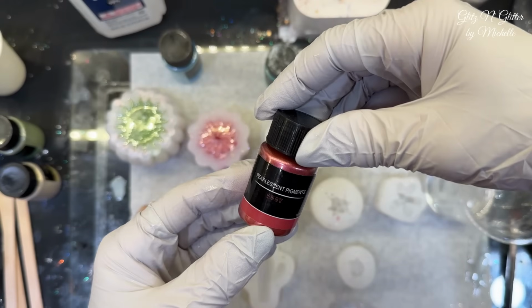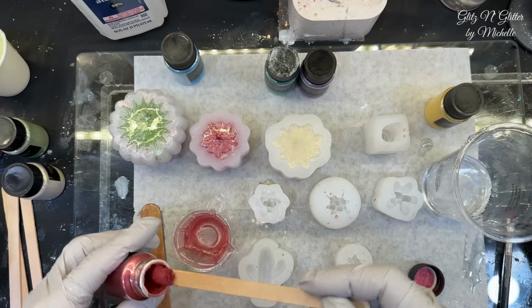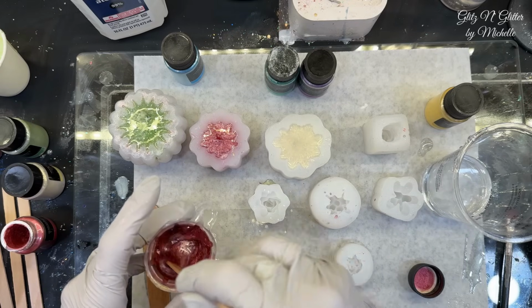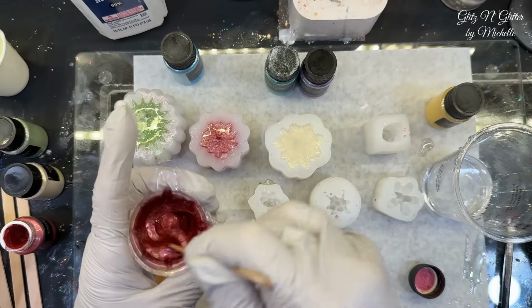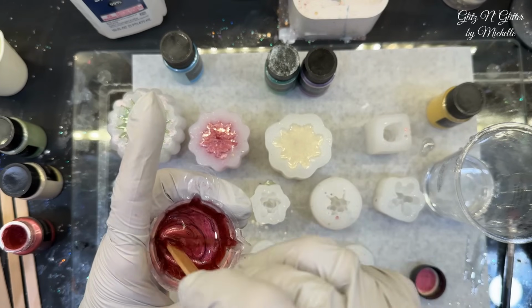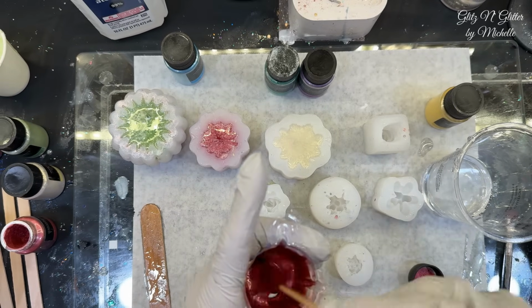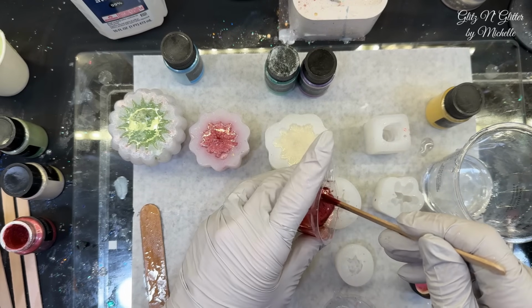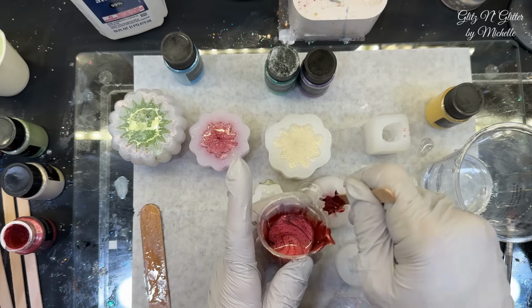This one is called Ruby. This is like a maroon color, really pretty. I love these powders. Isn't that gorgeous? I was going to do all glitter ones, but I decided against it because I know a lot of you don't love glitter as much as I do. Maybe I will do a glitter garden one of these days.